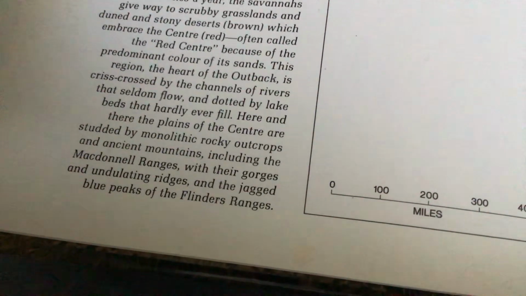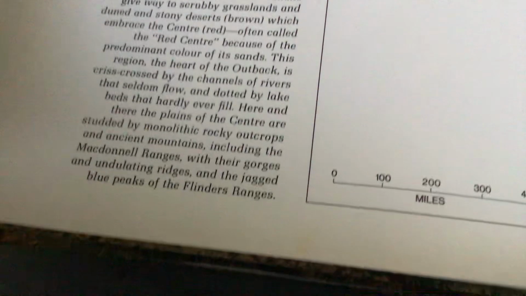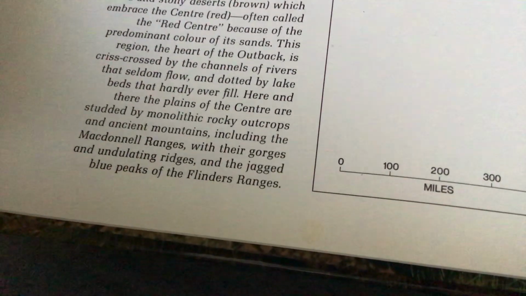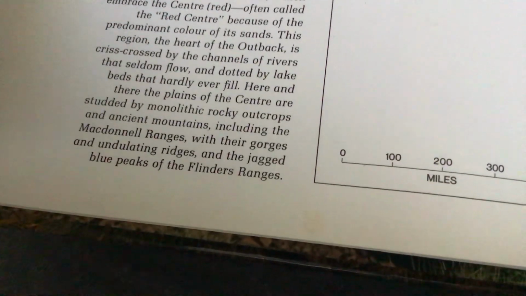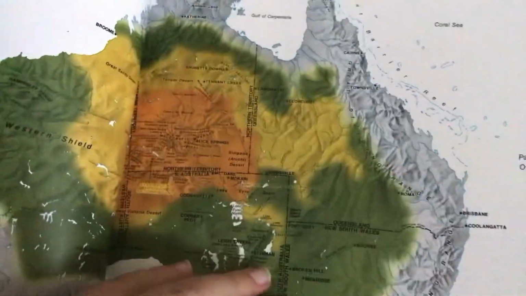Here and there, the plains of the center are studded by monolithic rocky outcrops and ancient mountains, including the MacDonnell Ranges, with their gorgeous and undulating ridges, and the jagged blue peaks of the Flinders Ranges. And this is the Australian Outback.